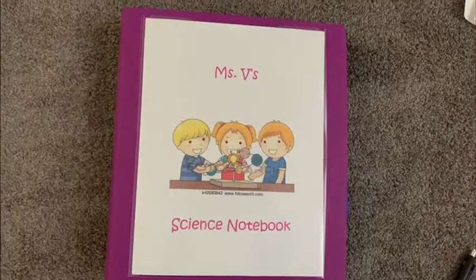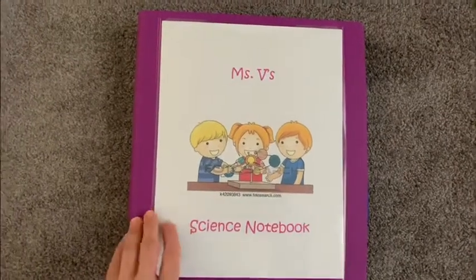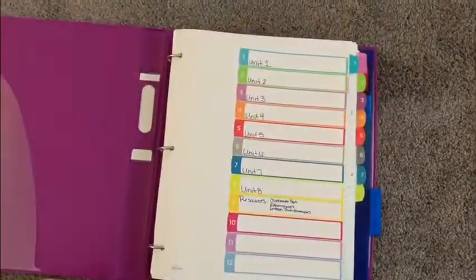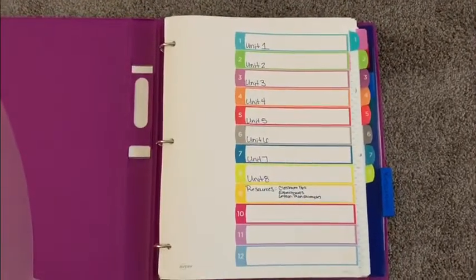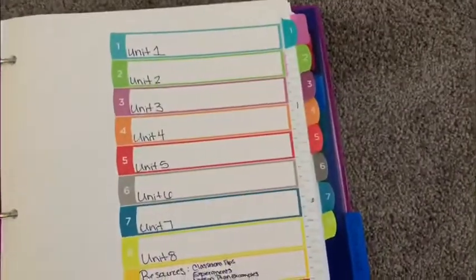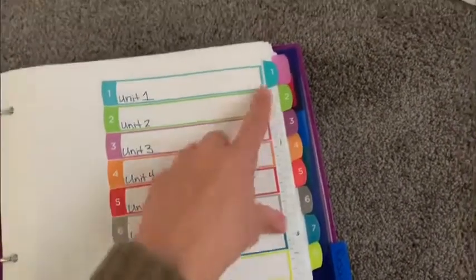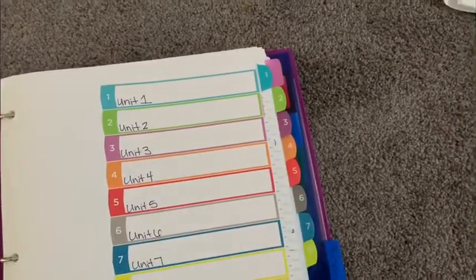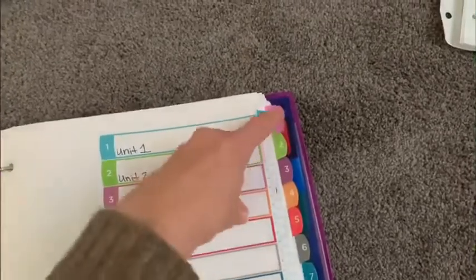I am Brandy Villagomez, and this is my science notebook for EDEL 443 for Lisa Frazier's class. This is my table of contents. Everything is labeled by unit, and then I have a resources section at the end.